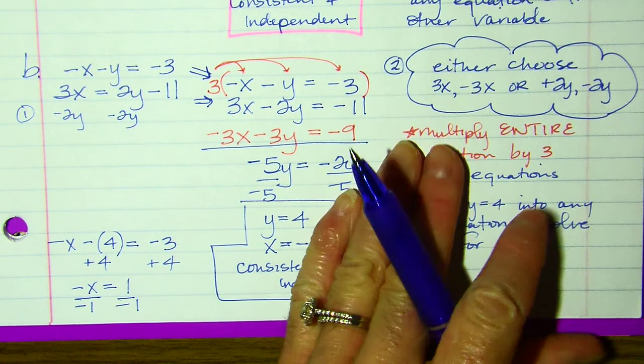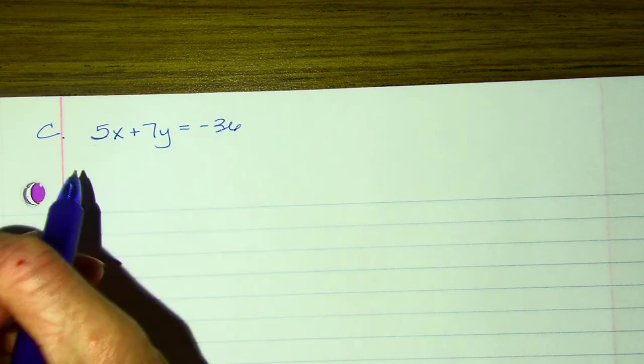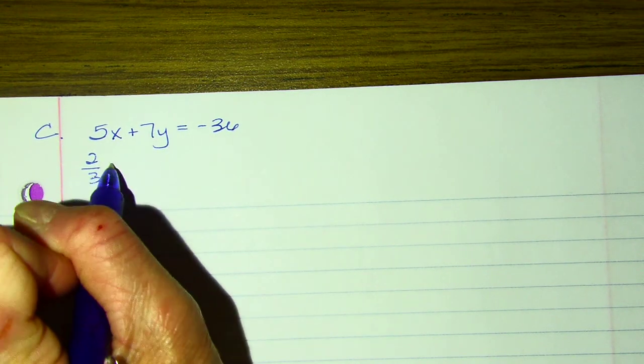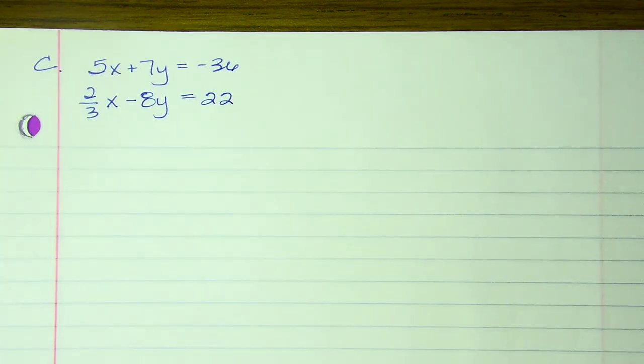Okay, next one. So for this one, I'm not going to write my steps because that is what takes kind of a while, and I've already written them twice. So part C. 5x plus 7y equals negative 36. 2/3 x minus 8y equals 22. Now, step 1, done for me. Both of these equations are in standard form where I have x plus the y term equals the constant.